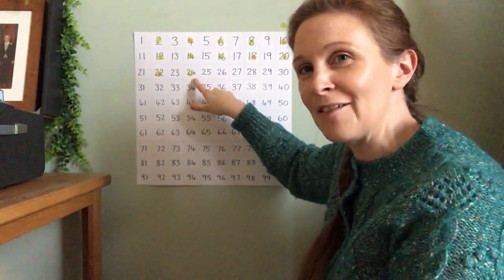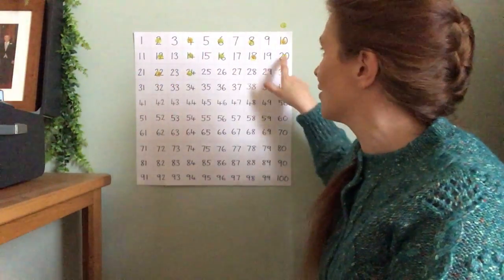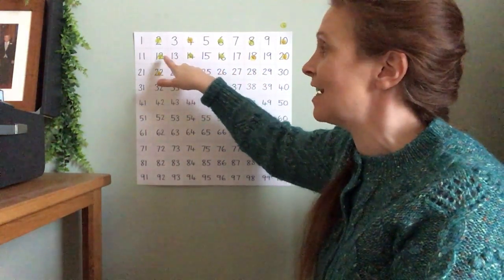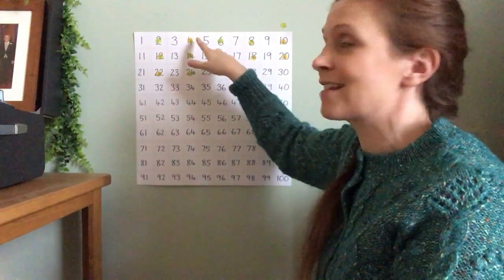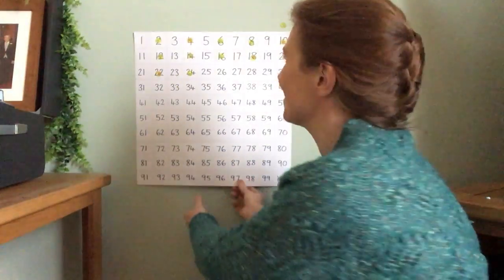We'll go back down now from 24. 24, 22, 20, 18, 16, 14, 12, 10, 8, 6, 4, 2, 0. Good counting. The next thing to do, you've guessed it, is take your number grid away and see if you can count up and see if you can count down. Best of luck with that.